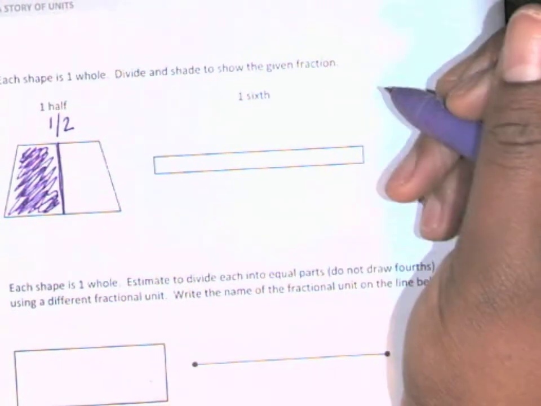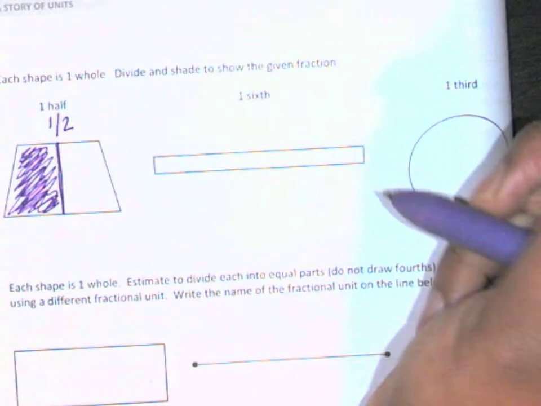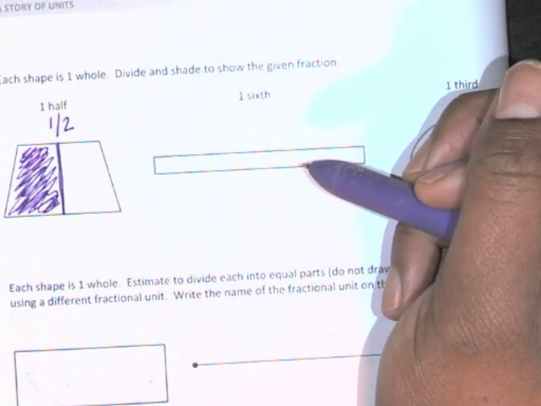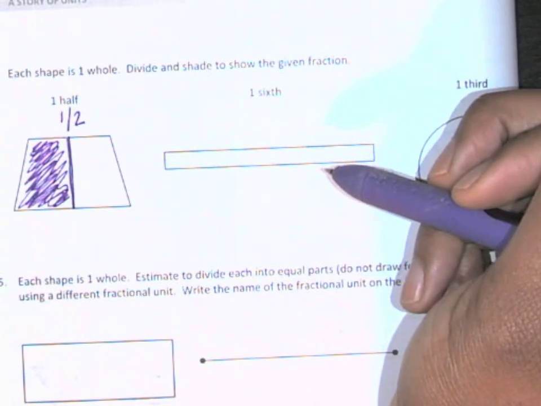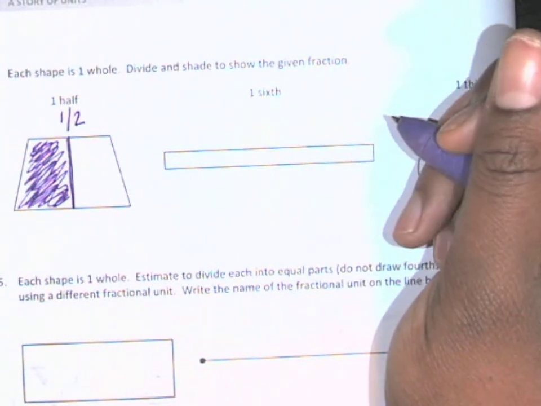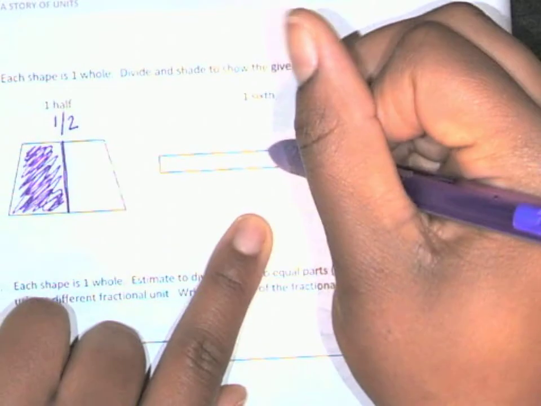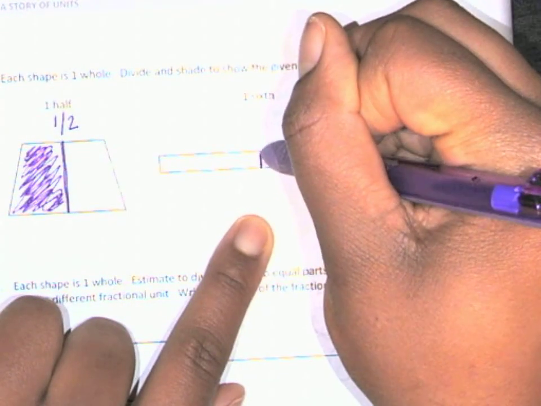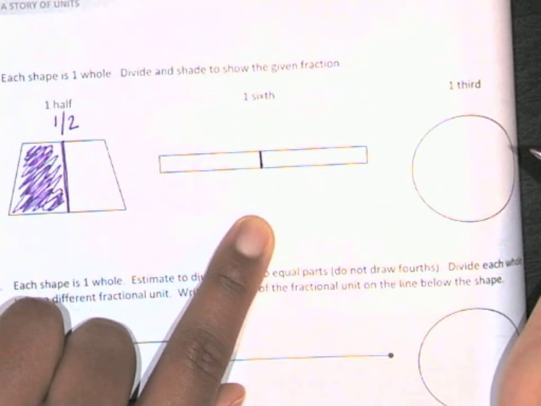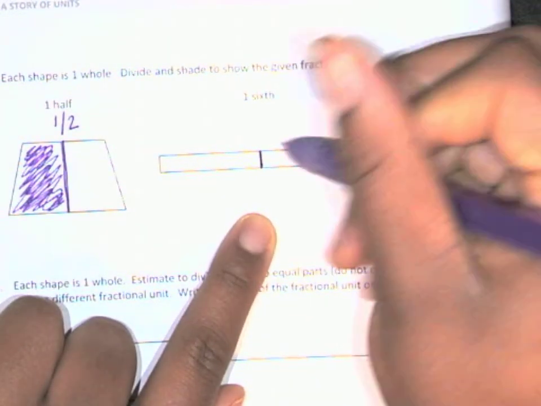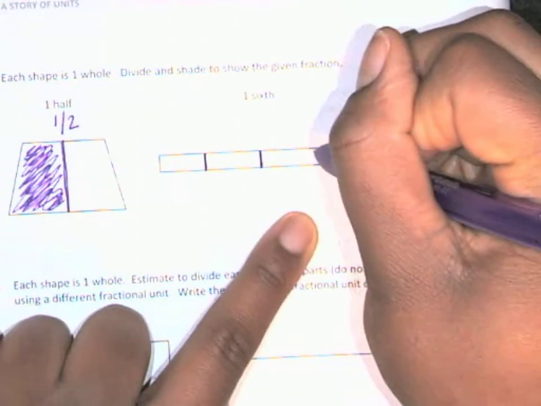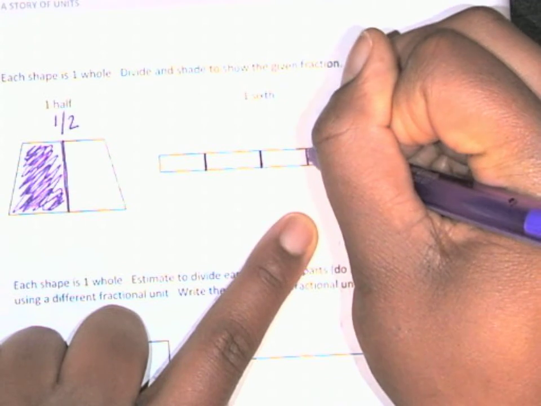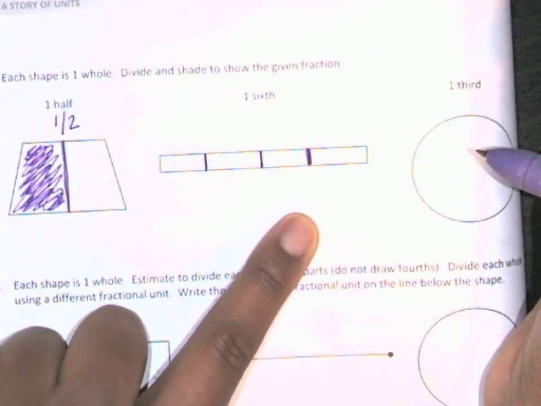Okay, so next we have 1/6. Because 6 is an even number, I can use my method that I use on my square on problem 3. I can split in the middle and then split my halves in halves, and then my halves and halves again to make 6 equal parts. So first I want to do my halves, split it in half. And I'm using my pen now, so I have to be very careful. So that's my half. And then I want to split my halves in half. So I'm going to go here. That's about halfway. And then here. That's about halfway.